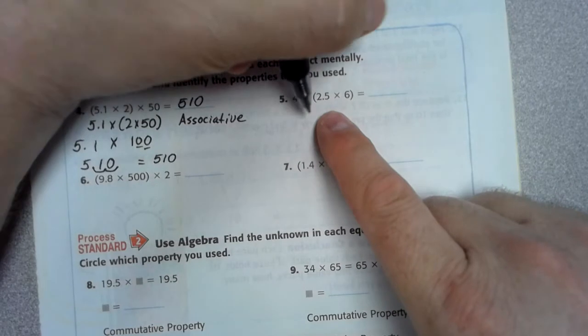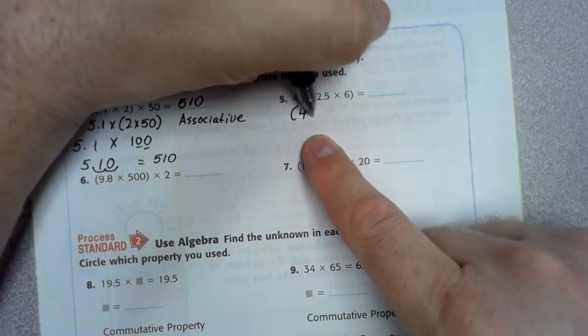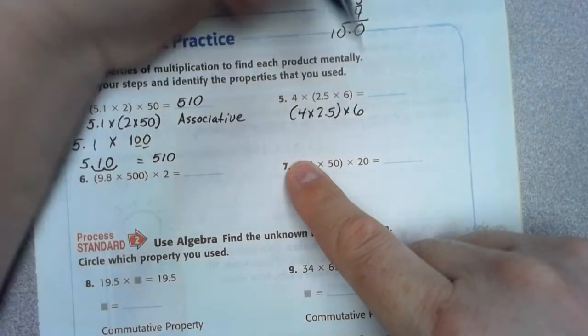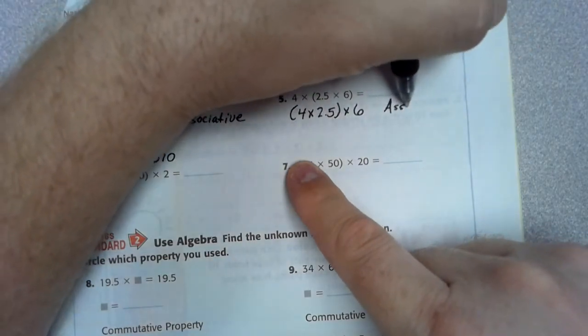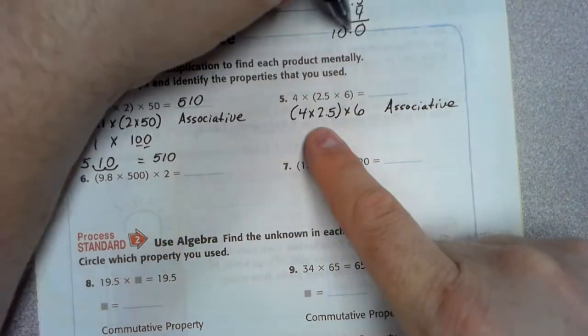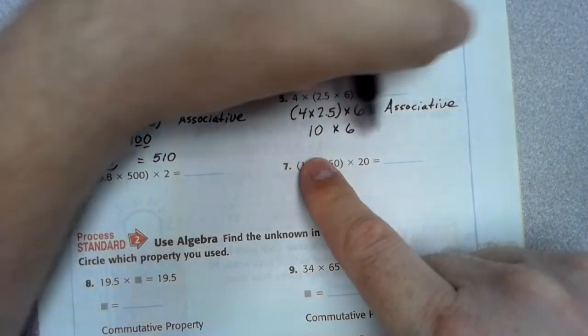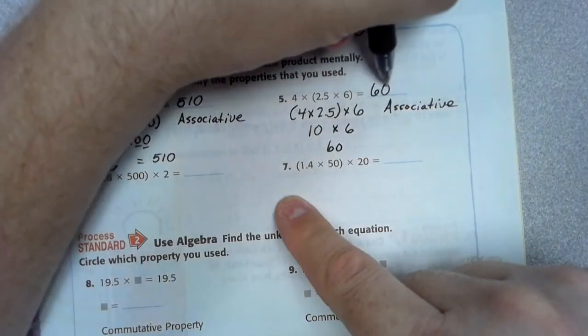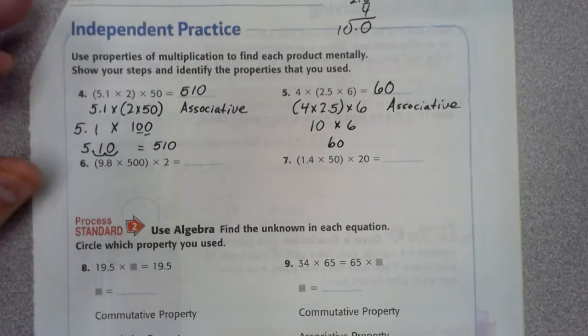So I'm going to regroup and say 4 times 2.5, or 2 and 5 tenths, times 6. Again, that's the associative property right there. And then this equals 10 times 6, and that equals 60. So my answer is 60 right here. Pretty simple.